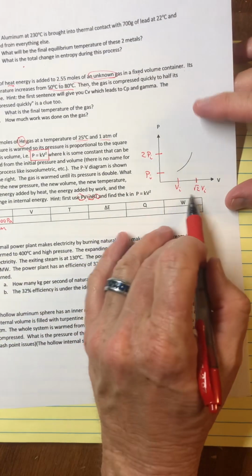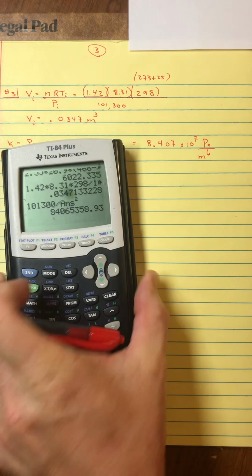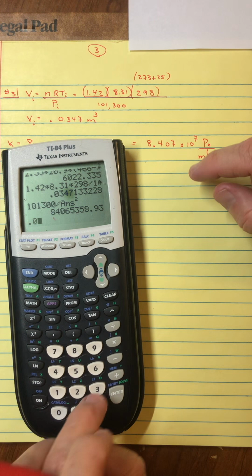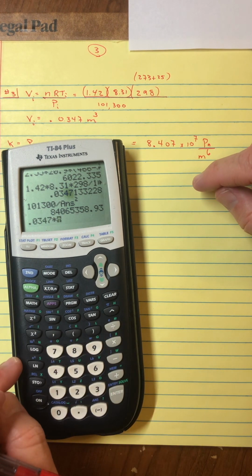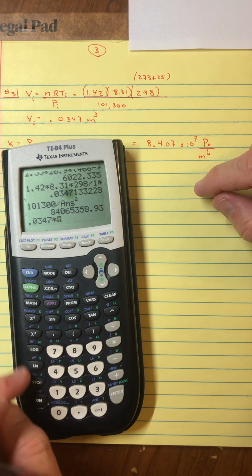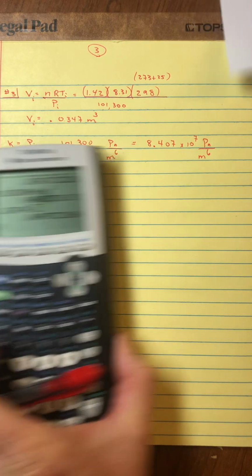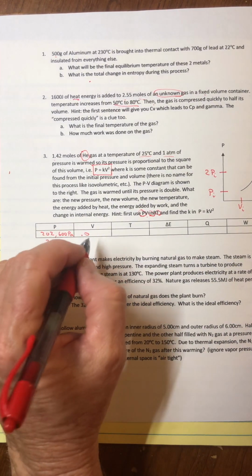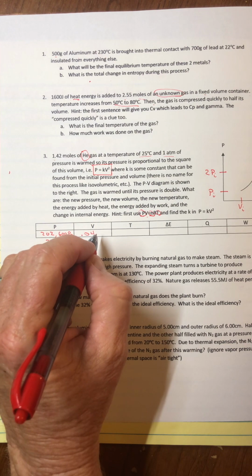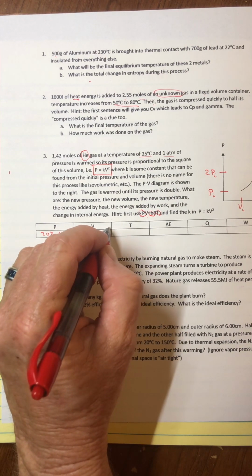I argued, based on the mathematics here, that you could take your original volume and multiply it by the square root of 2 and get 0.0491 cubic meters.